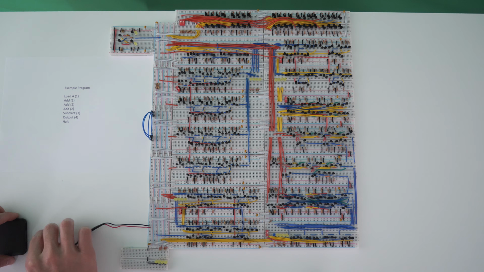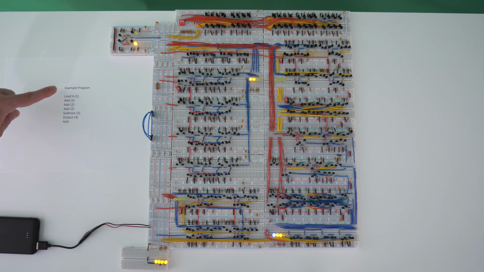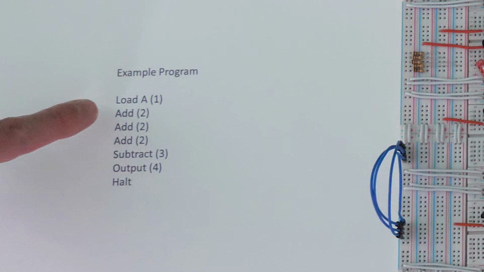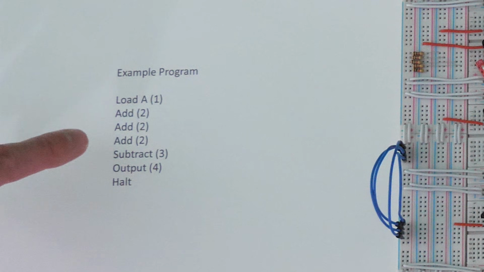All right, I am going to power up this computer, and we are going to run this example program. The first thing we are going to do is load A with a value of 1, and then we are going to add 2, add 2, add 2, subtract the value of 3, and then output a value of 4.